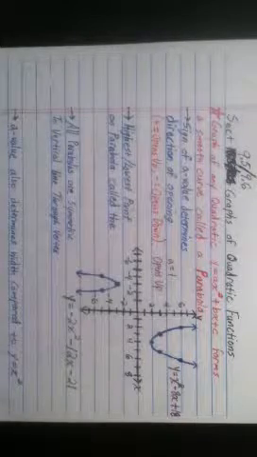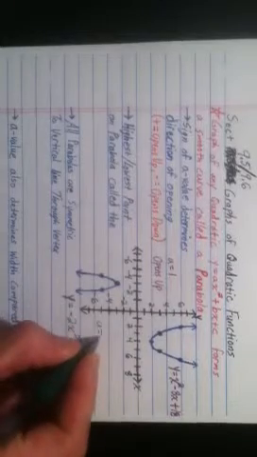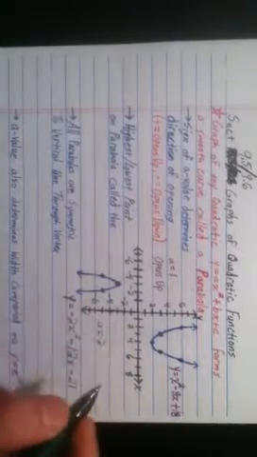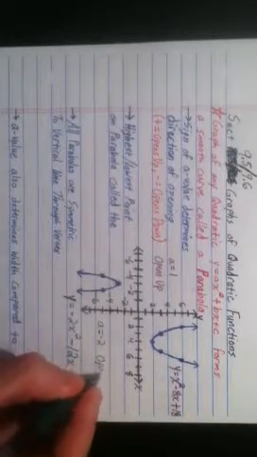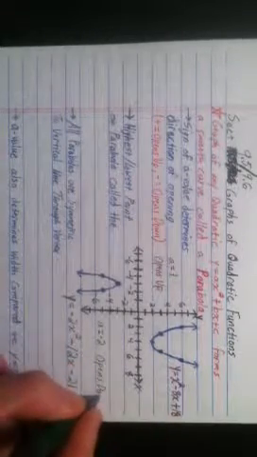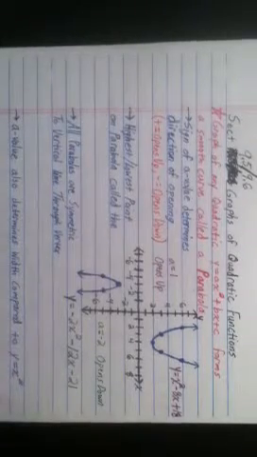Whereas in our bottom example, we have an a value of negative 2, and that is why our parabola opens down. In other words, it flips upside down.